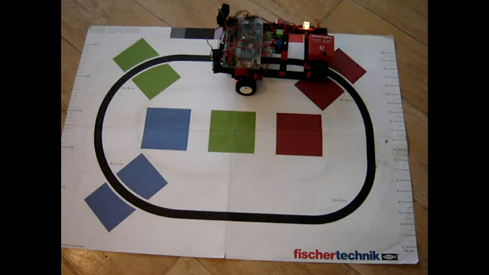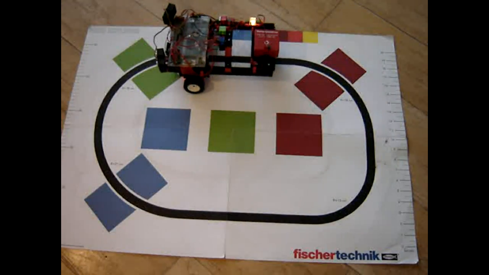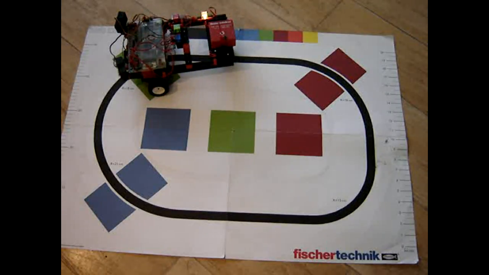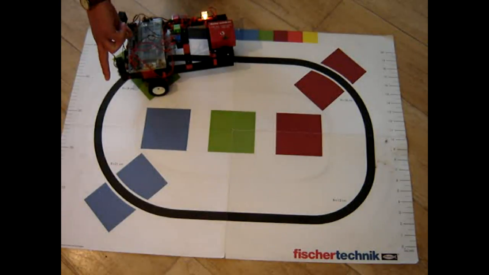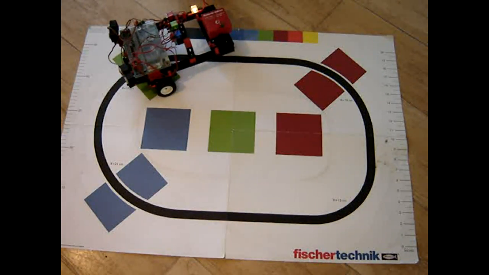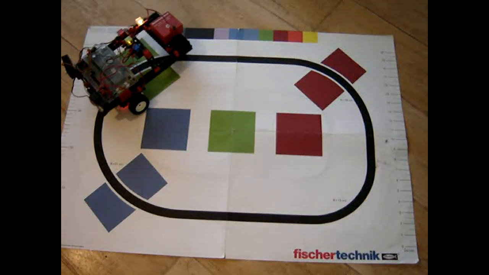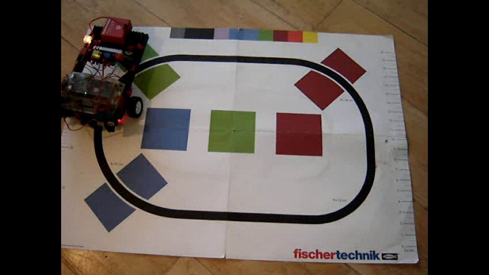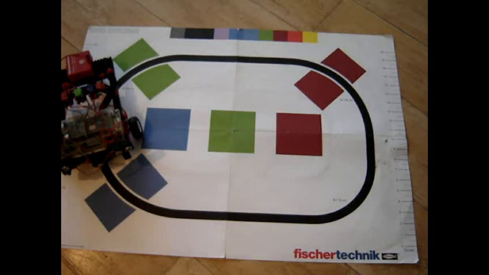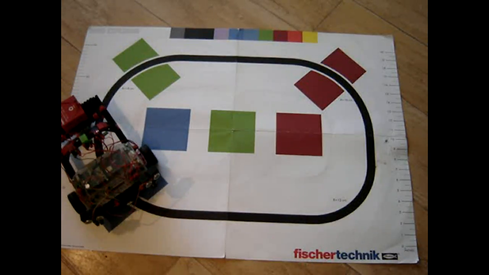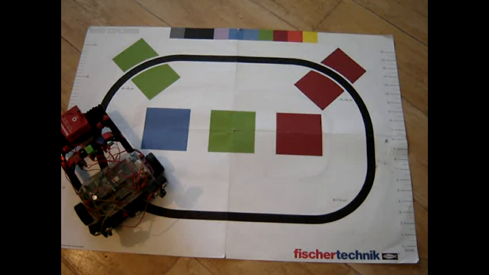This is really odd and unsuspected behavior. You see that the green light is shining a bit. So why does it do the way it does it?